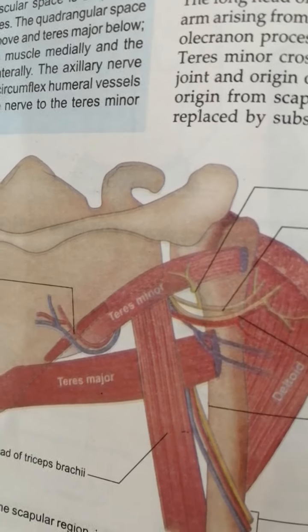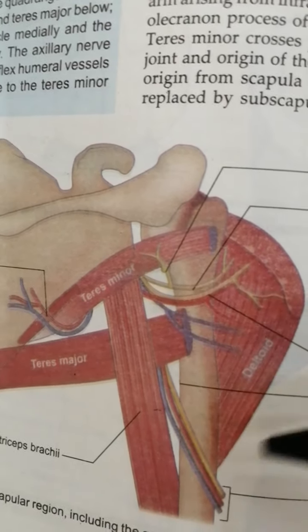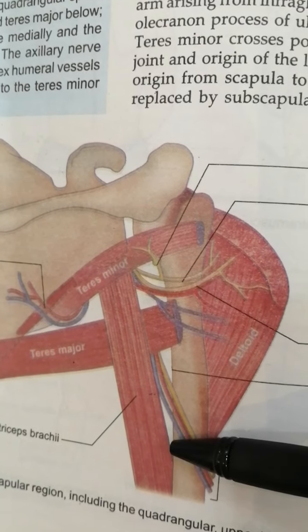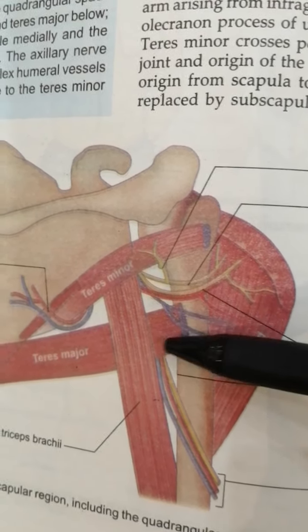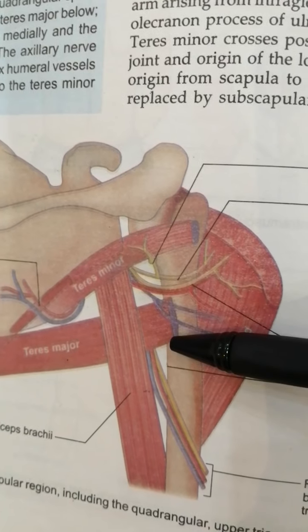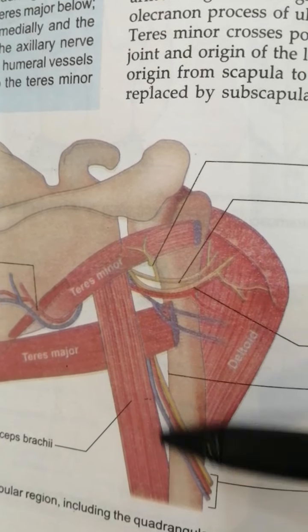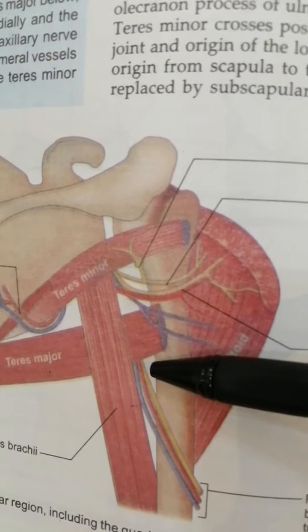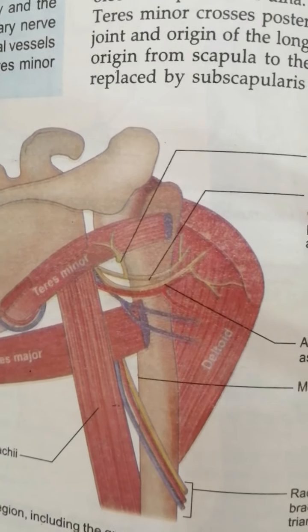So the boundaries of this: this is the medial boundary, this one is the lateral boundary. Okay, and this one is the superior boundary. So the superior boundary is formed by the lower border of teres major. Medial boundary is formed by the lateral border of long head of triceps brachii, and the lateral boundary is formed by the medial border of humerus.